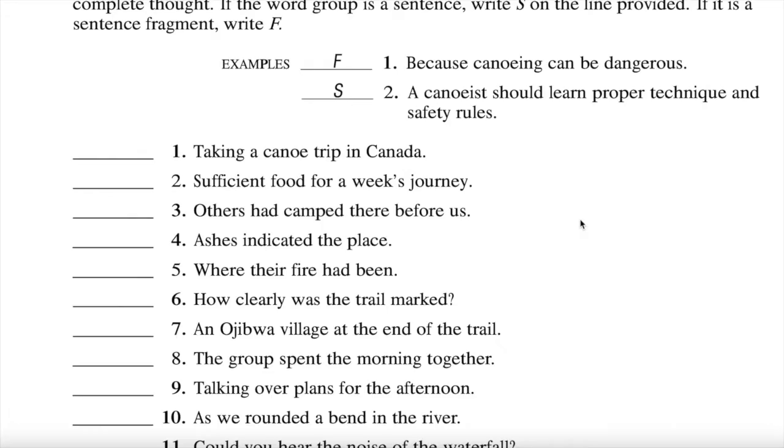If you said, I took enough food for a week's journey, okay, that's fine. You've got a subject, I, and a verb, took, and then something you took. I took food. Even that's a sentence. I ate food. That's a sentence. It's a complete thought. But if you just say, sufficient food for a week's journey, enough food for a week's journey, well, what about it? You're not saying much.